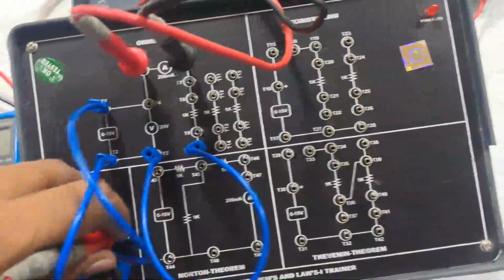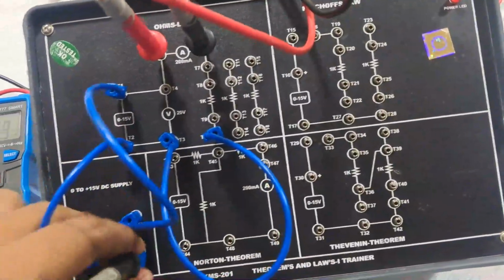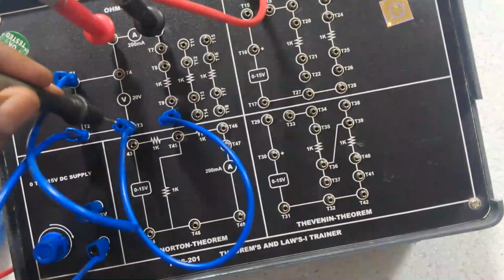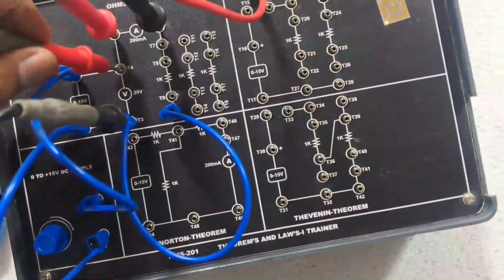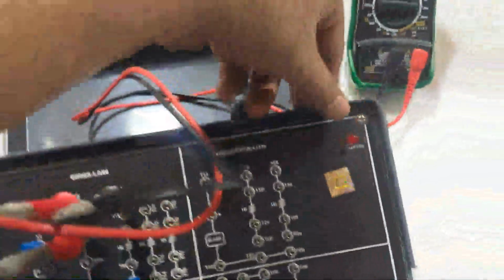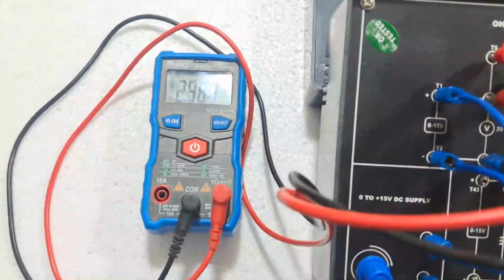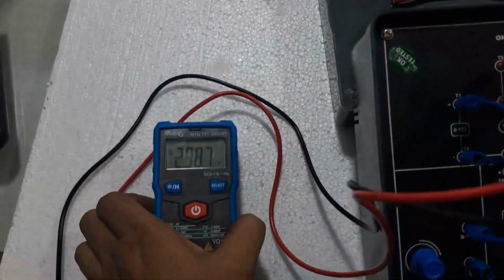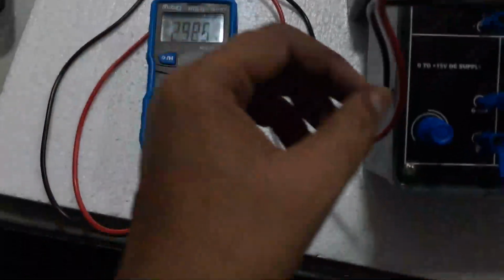Suppose I have given the voltage around 3 volt. Here you can observe the voltage. Let us switch it on. Check this. The voltage is around 3 volt.